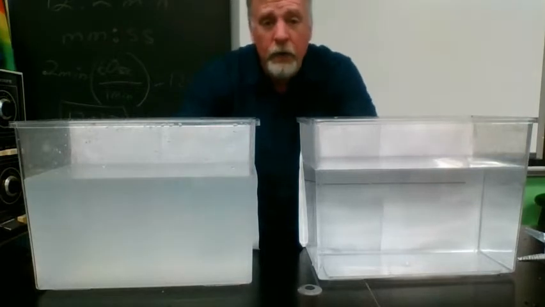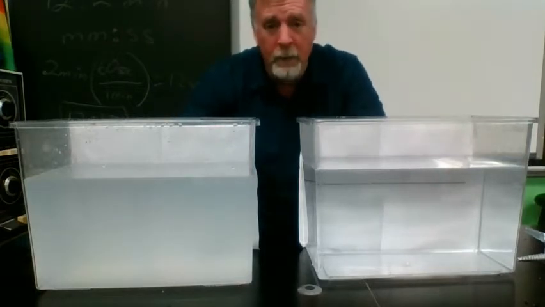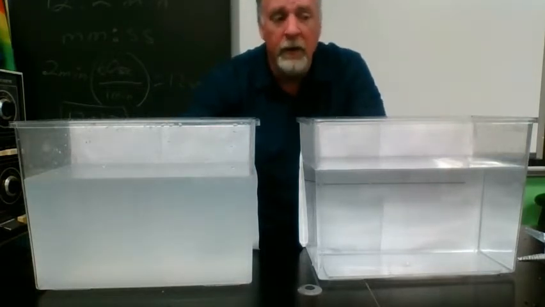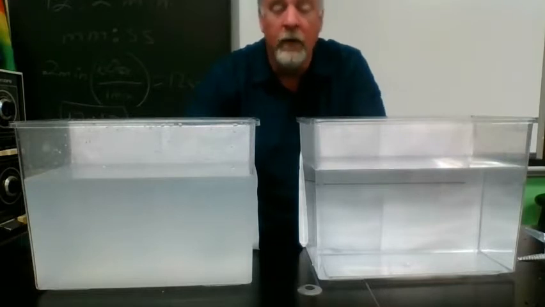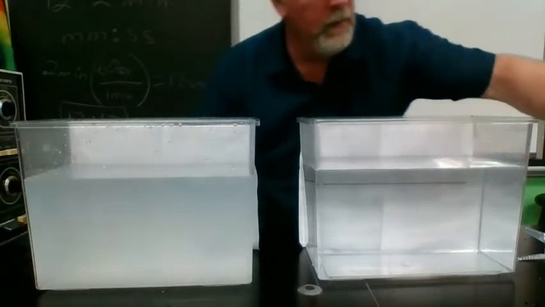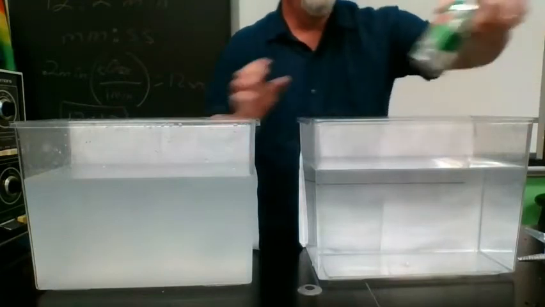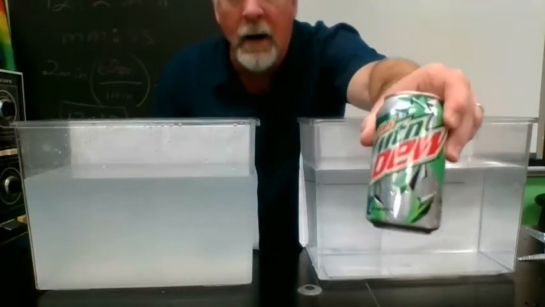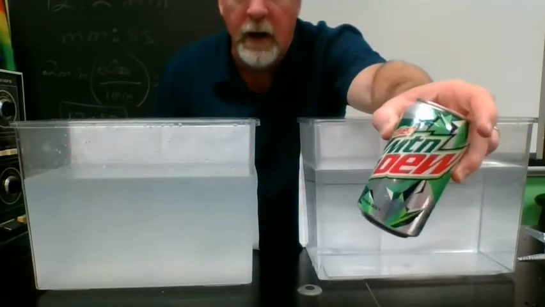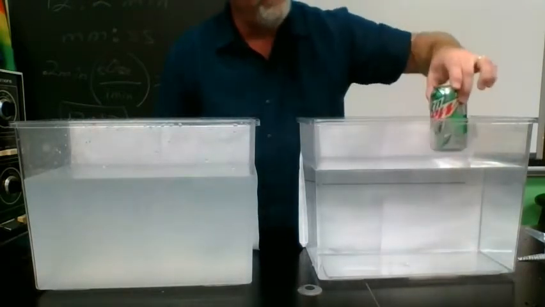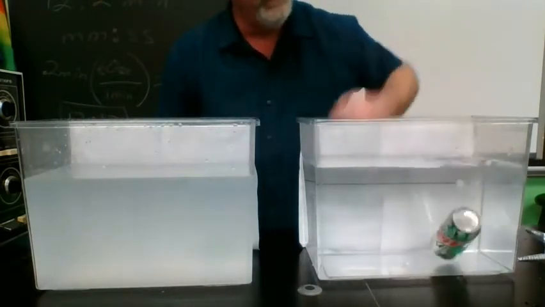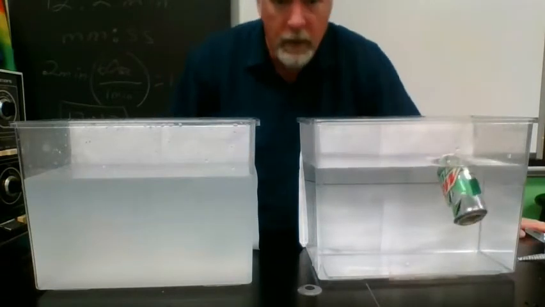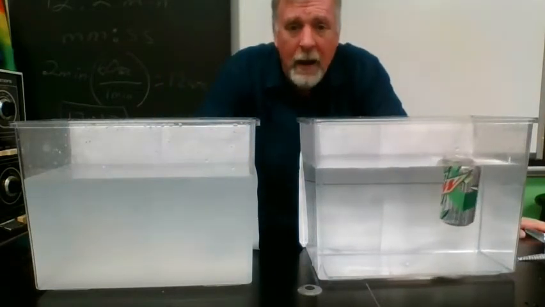All right, guys, so let's do our density demo with our pop cans here. So let's take a few diet cans. Here I have a Diet Mountain Dew. You can see it's a 12-ounce can, regular 12-ounce can. I'm going to drop my Diet Mountain Dew into my tank here. And you're going to see that that Diet Mountain Dew floats.